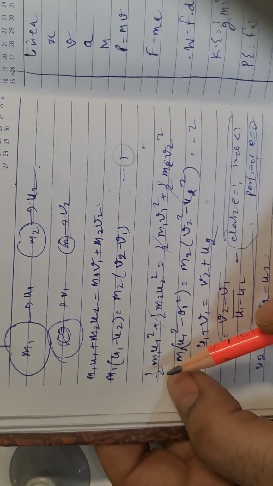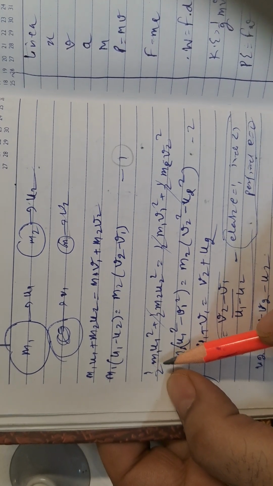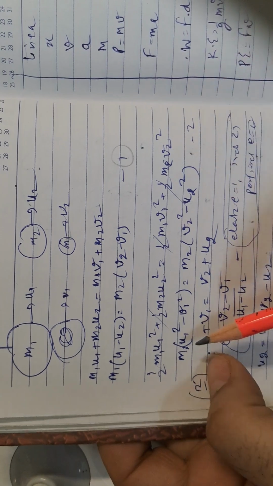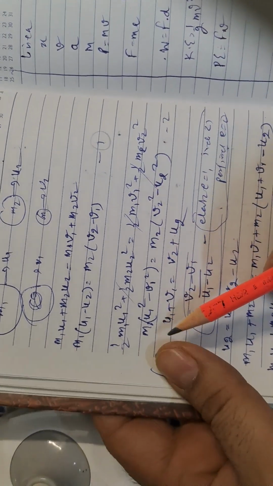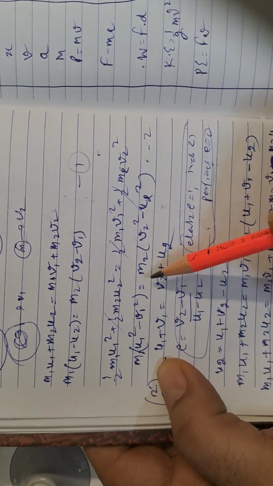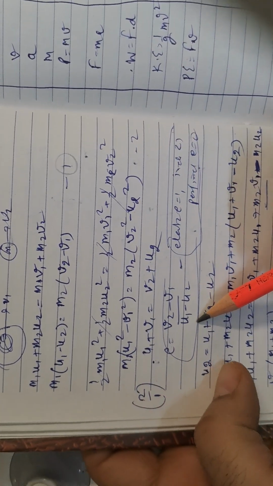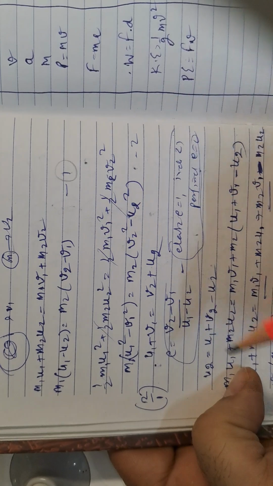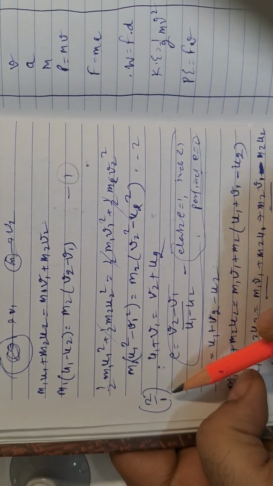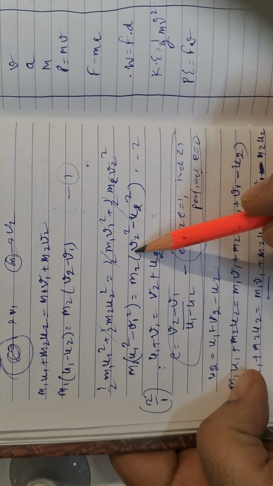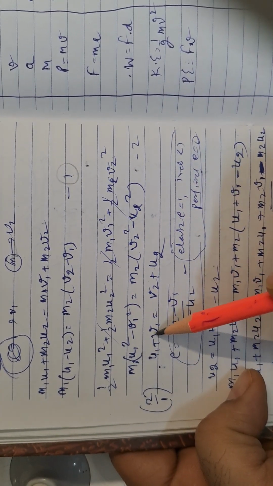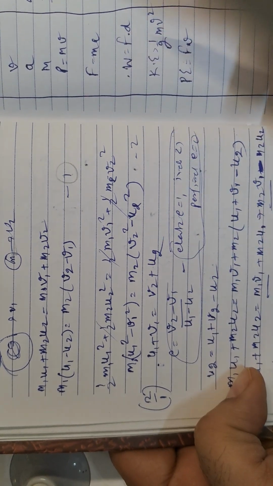Now the law of conservation of energy: similarly, half m1 u1 square, the initial energy, is equal to the final energy. Rearranging them, m1 comes out, this is (u1 square minus v1 square). This is equation 2. Now dividing equation 2 by equation 1, m1 cancels out, and u1 plus v1 is equal to v2 plus u2.